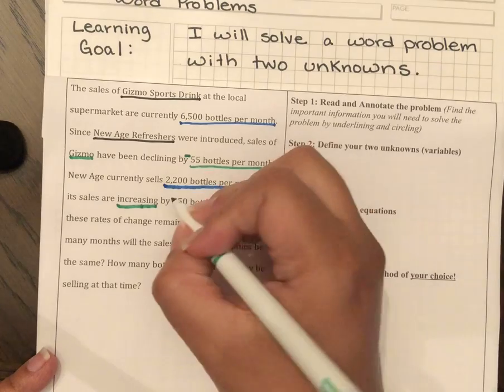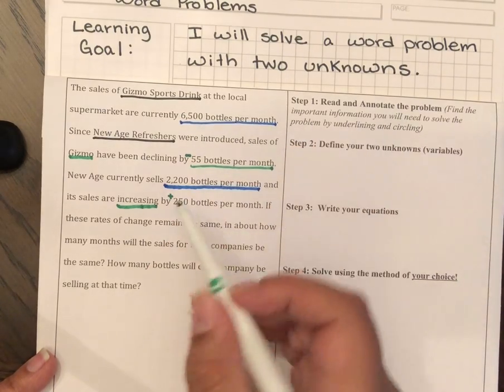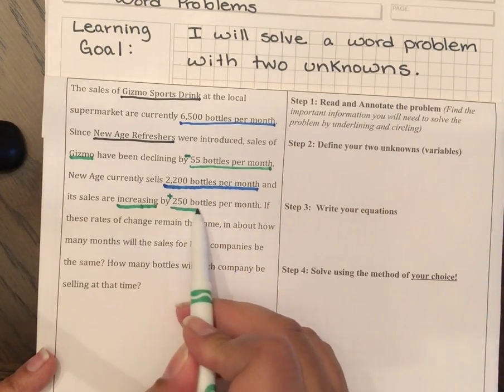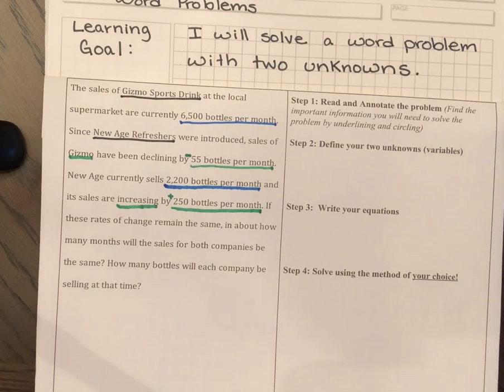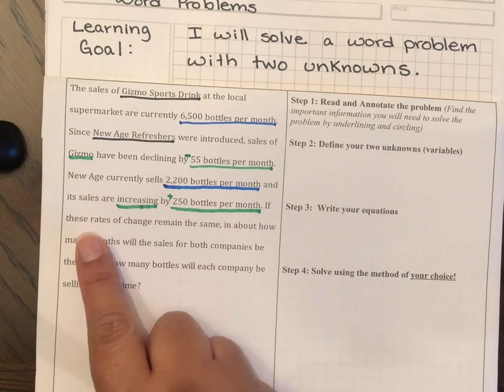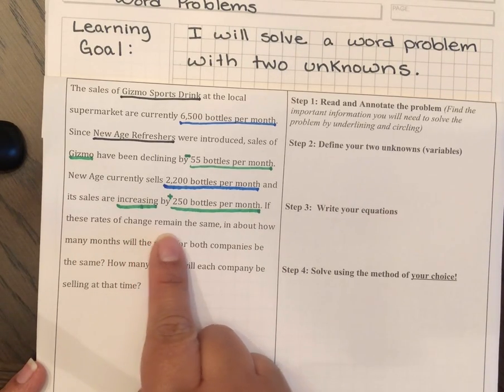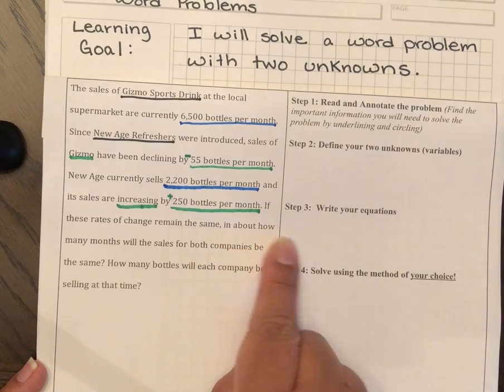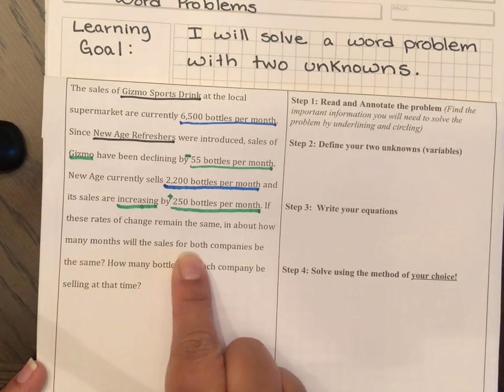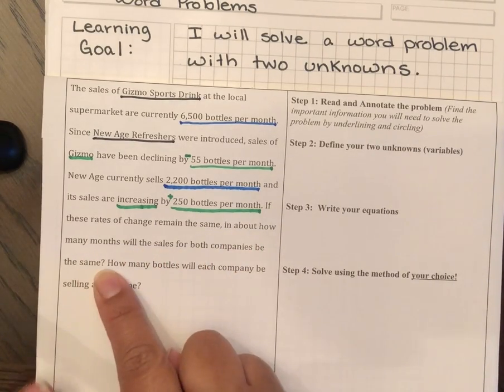That means this is going to be a positive 250 bottles per month. Okay, so the question here is, I think we have enough information: if the rates remain unchanged, in about how many months will the sales for both companies be the same?